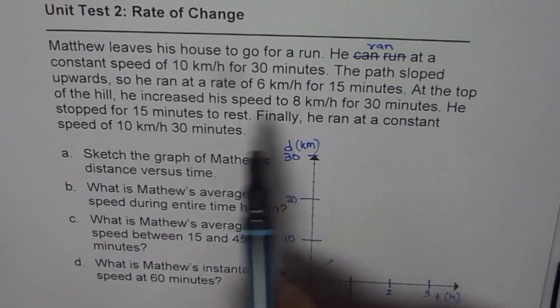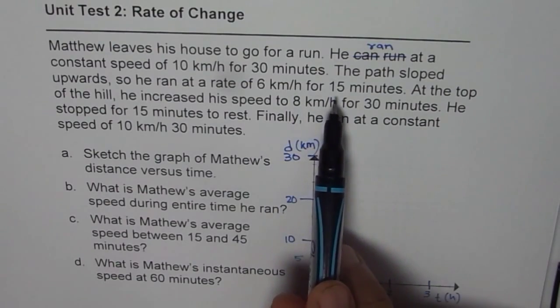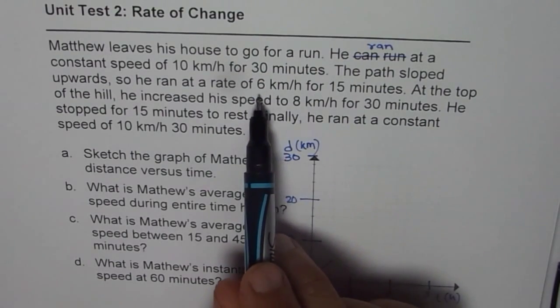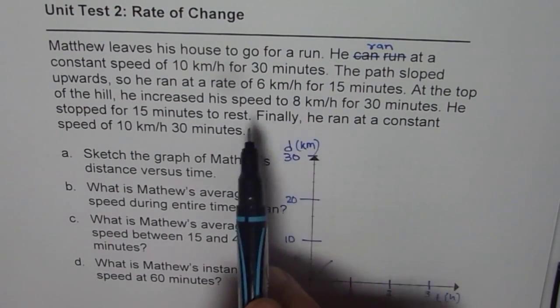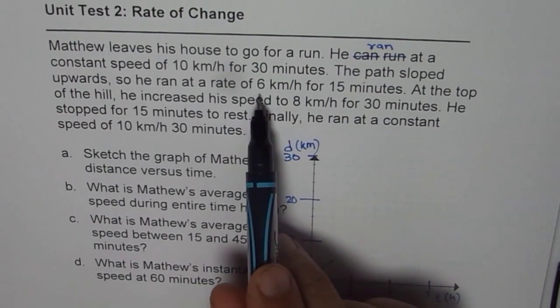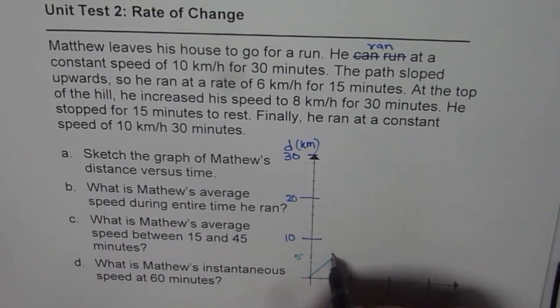The path sloped upward, so he ran at a constant speed of 6 kilometers per hour for 15 minutes. So 6 kilometers in an hour. Half an hour will be 3, and 15 minutes will be half of 3, that is 1.5, correct? So 1.5 we are going to add to 5. So that is 6.5. So this is 6.5, and it takes 15 minutes, so one division, right? So that is the point.